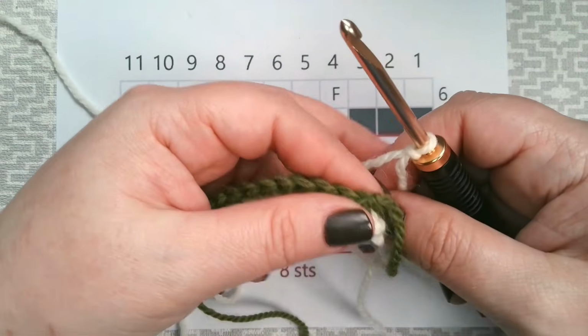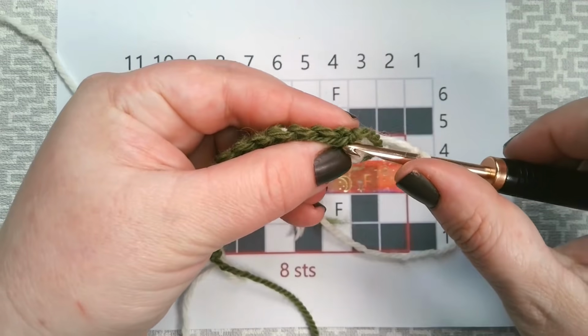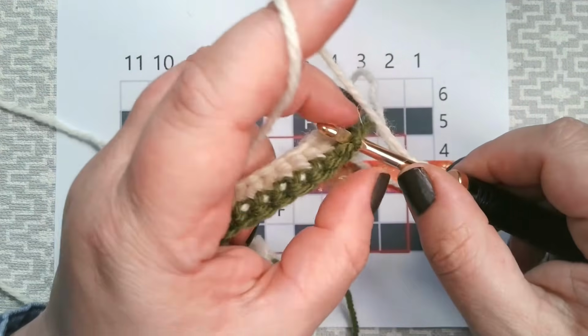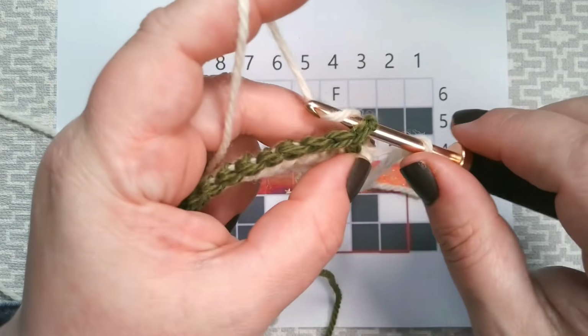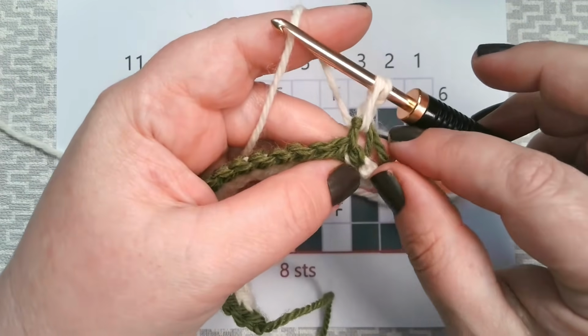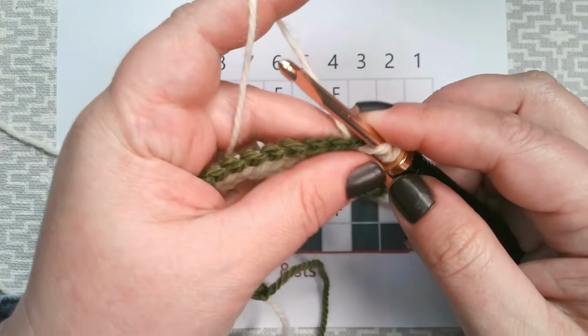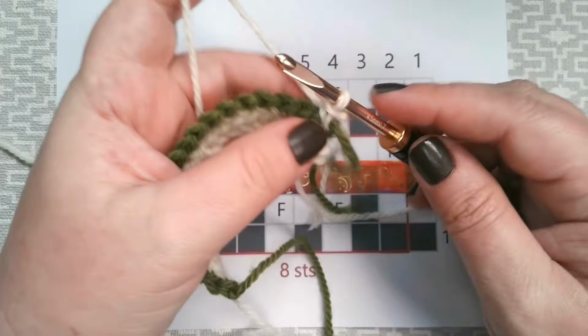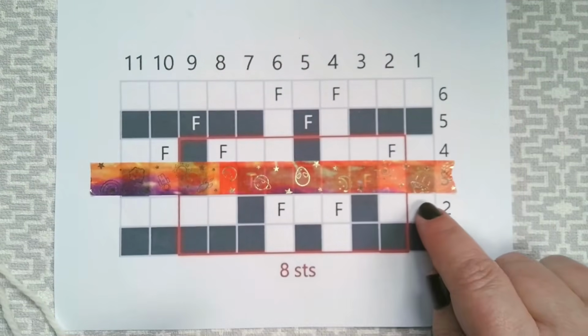Again, make a slip knot. Insert your hook into the full leg of the very first stitch, yarn around. Let's pull this one a little bit over. 2 loops on hook, yarn around and pull it through both. Perfect, you see, so that's our very first stitch.